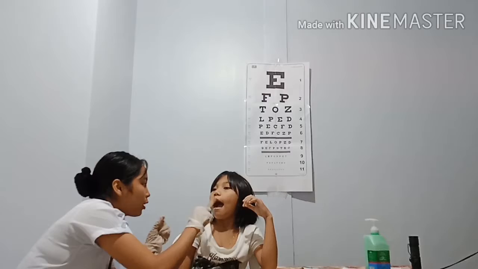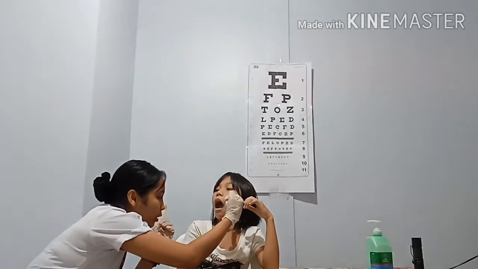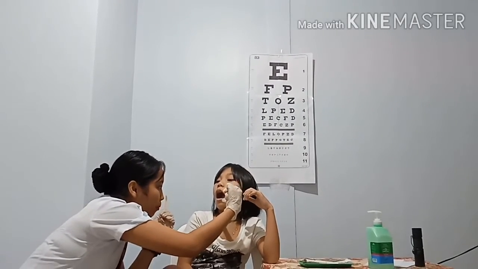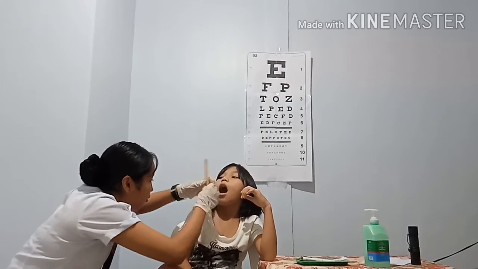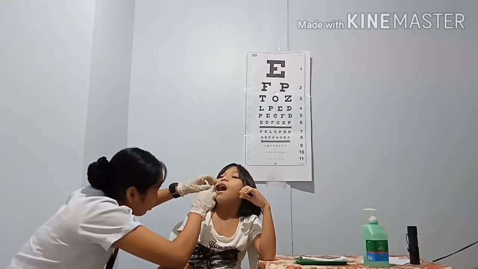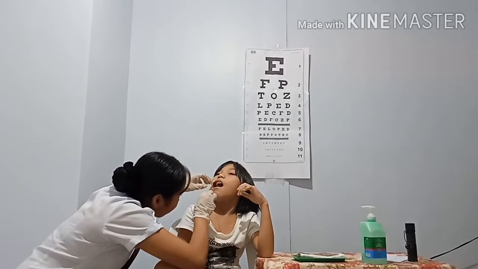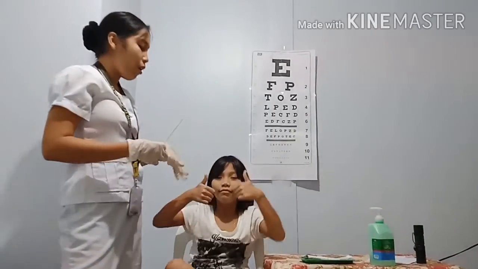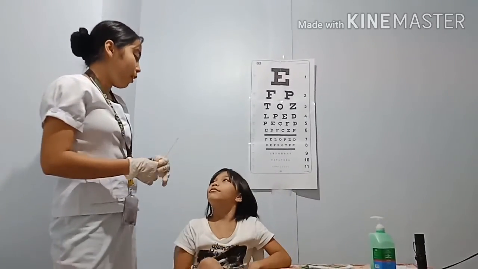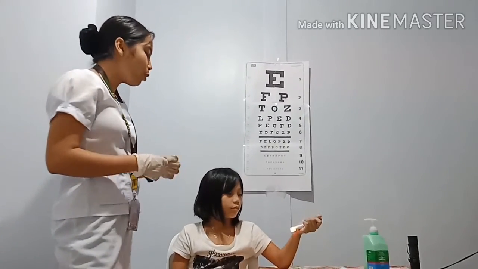So check the salivary gland ducts present at the parotid, the submandibular, and the submental. Check for any inflammation, swelling, or presence of edema.